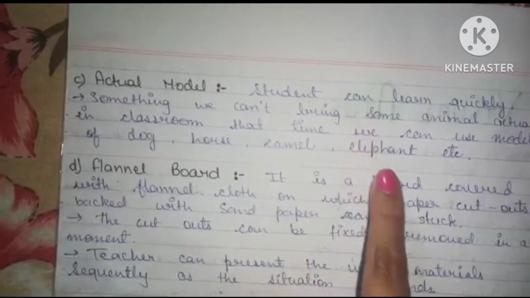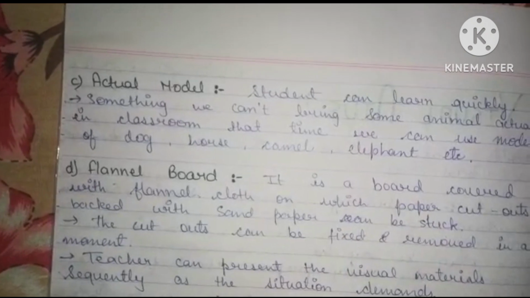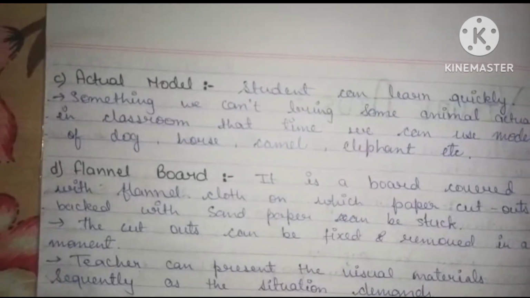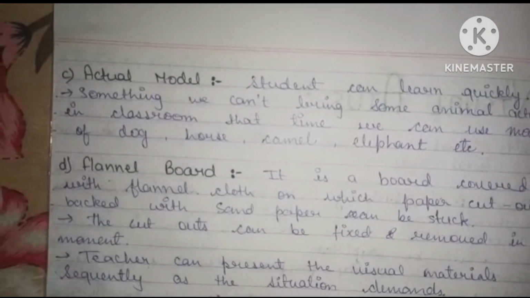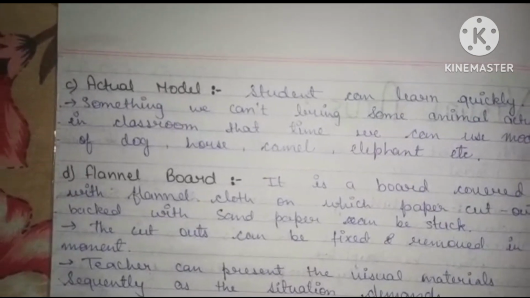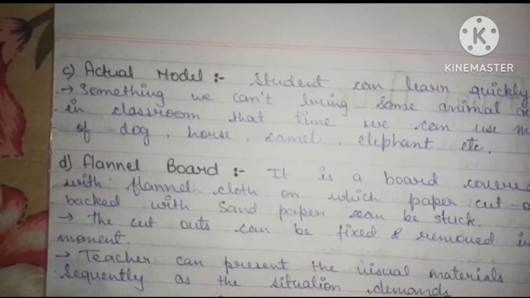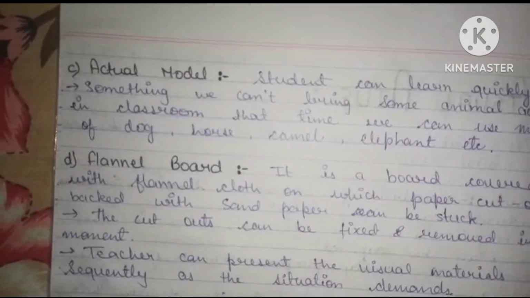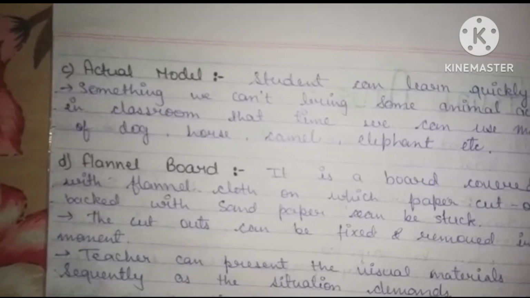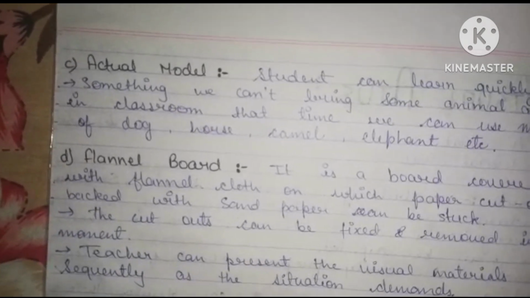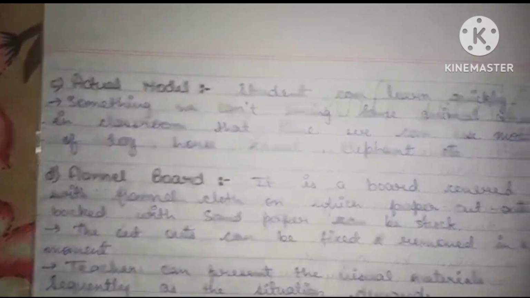For example, if you're going to teach geography, and you cannot bring an actual dam. You're teaching your students about dams. You cannot bring an actual dam to the class, but you can bring a model of a dam and explain the workings of it to the students.